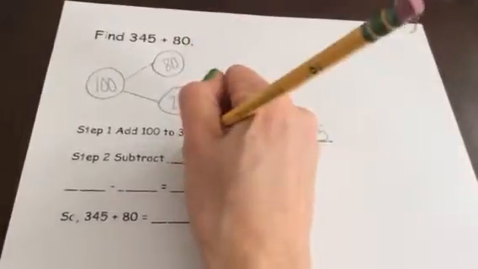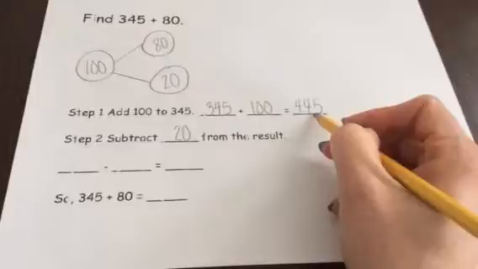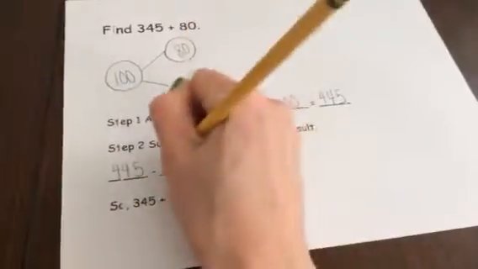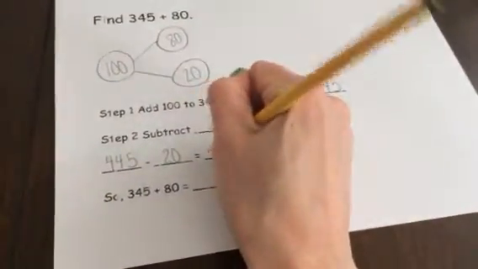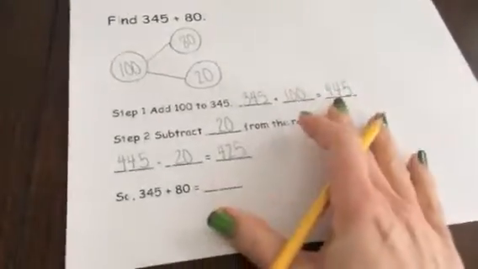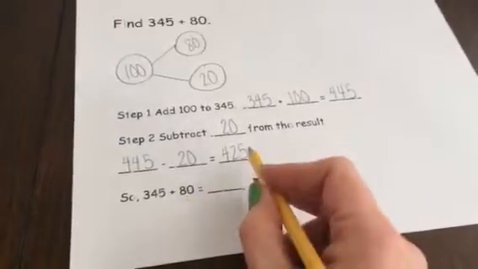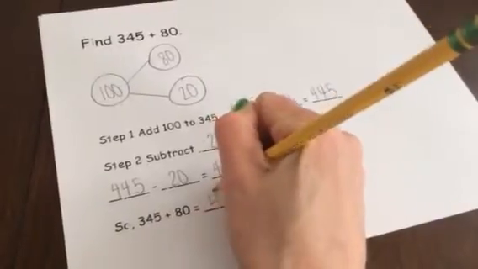So I'm going to subtract 20 from this sum. So I'm going to put 445 minus 20 gives me 425. So 345 plus 80 equals 425.